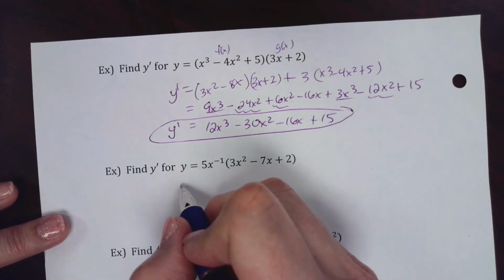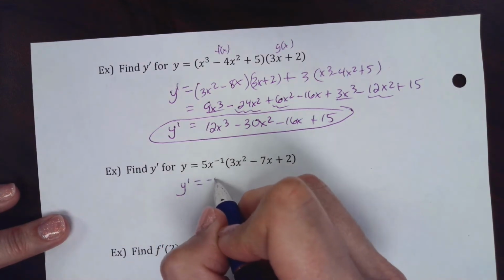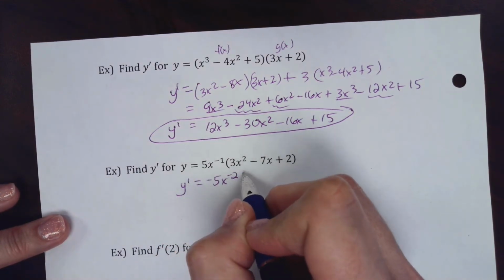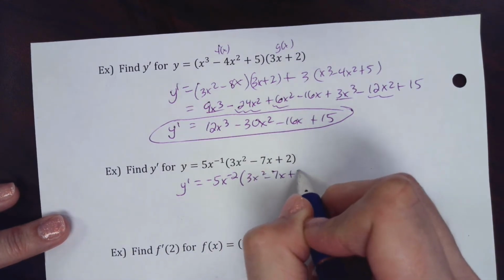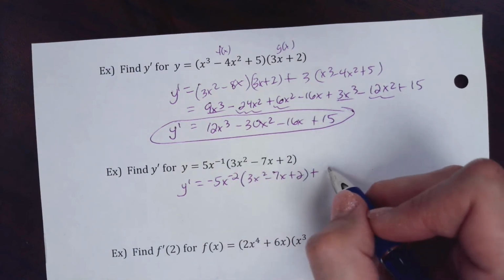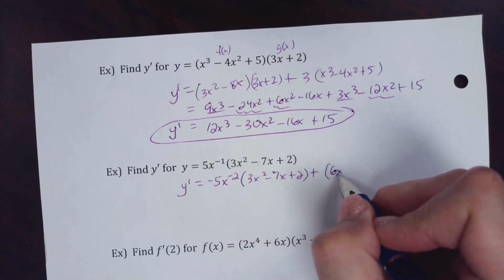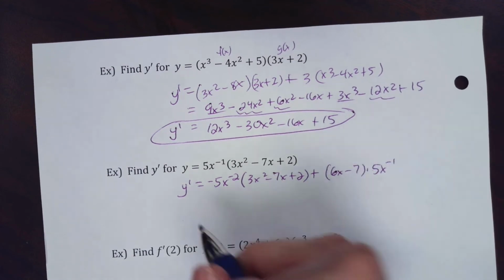All right, so here we go. So y prime, the derivative of this would be negative 5x to the negative 2 times, leave this alone, plus, now I do the derivative of this, so that would be 6x minus 7 times that guy. And then let's just simplify it.